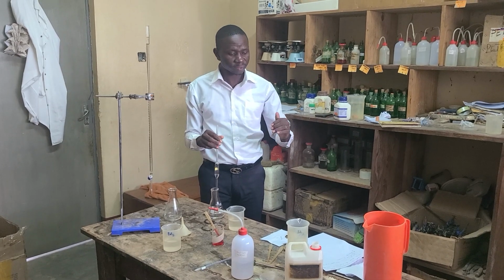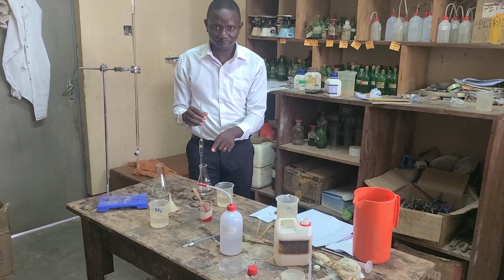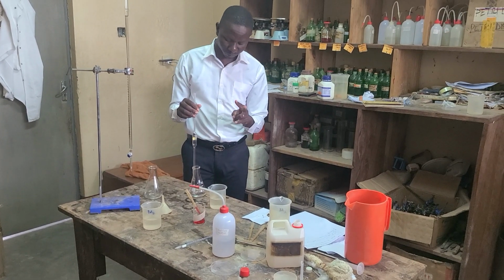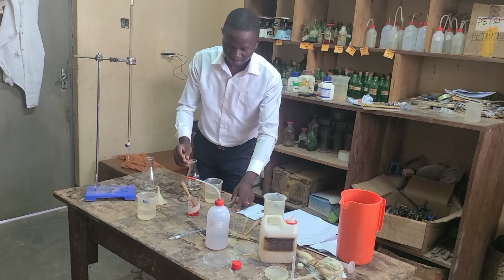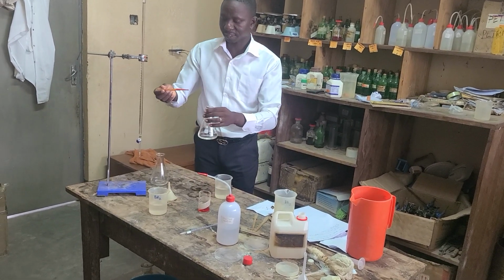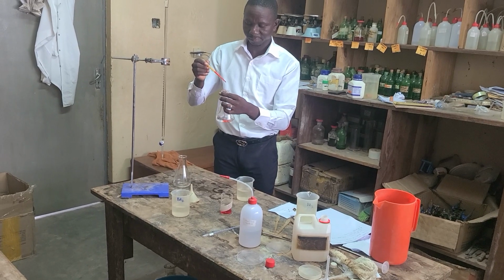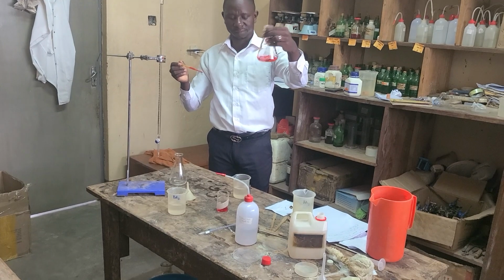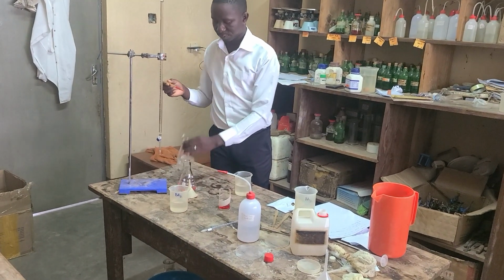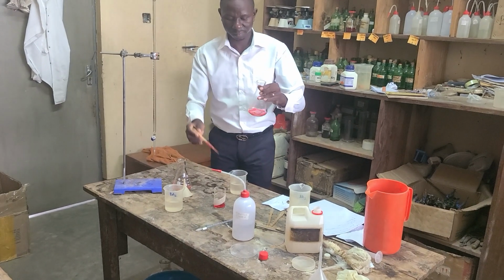Then the instruction is, after pipetting, I should add 2 to 3 drops of methyl orange indicator. Using the dropper, you see, 1, 2. I think this is enough. You can see the color now. Here also, 1, 2. Right?